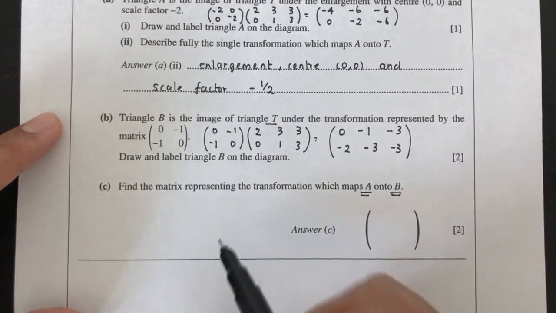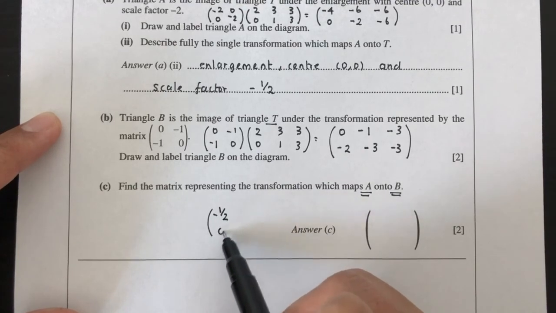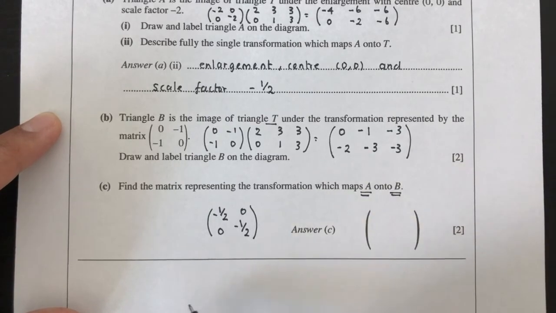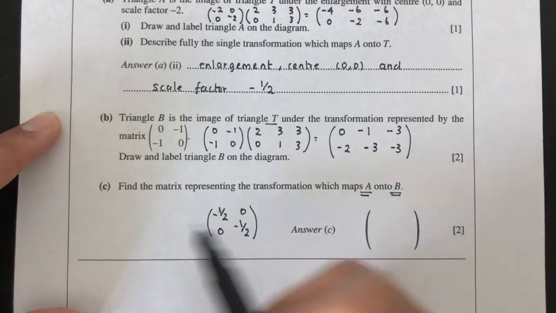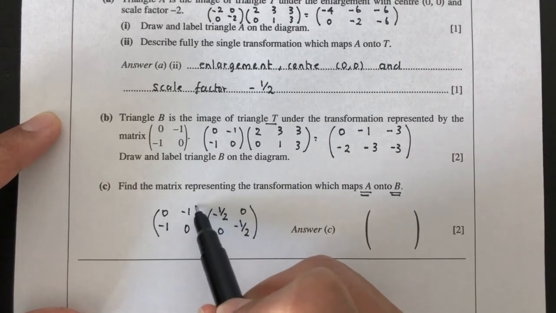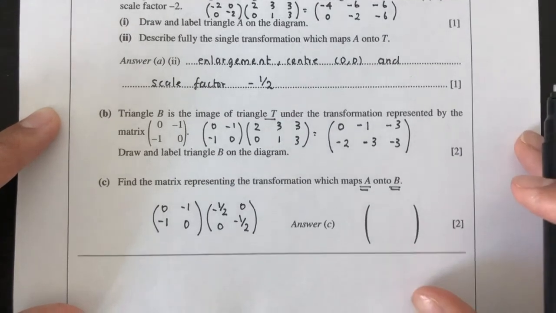To map A onto T, we use the enlargement matrix, -half, 0, 0, -half. Then to map T onto B, we apply this one, which is 0, -1, -1, 0. So we have to multiply those two to find this matrix. Let's find out what the answer is.